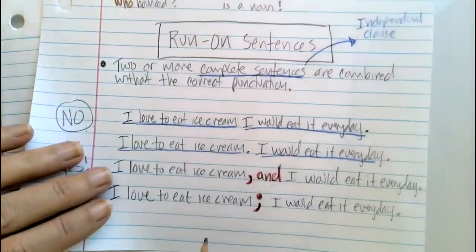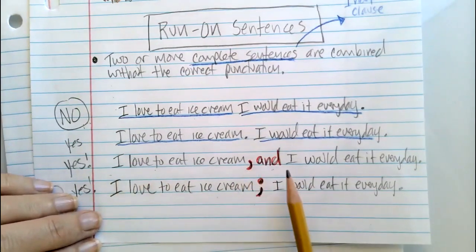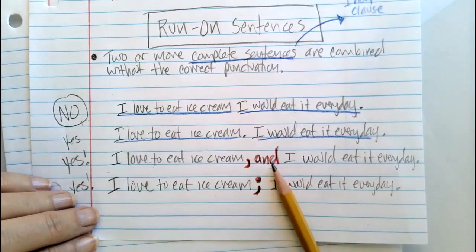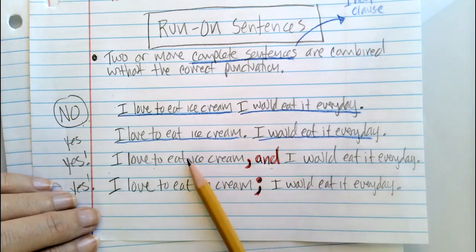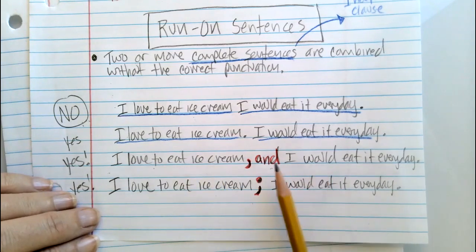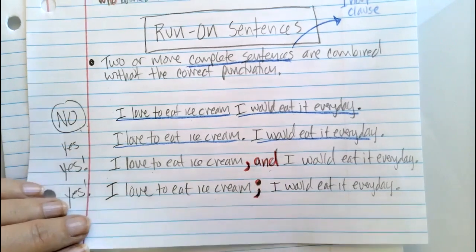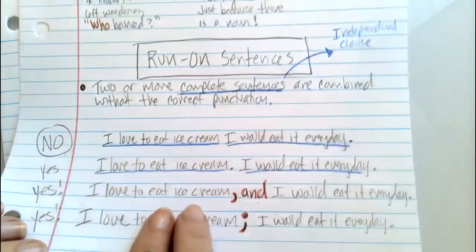So if we come back here, I'm going to flip back real quick. I love to eat ice cream, comma, and I would eat it every day. If we omitted the "and," this would be a big fat no. This would be a grammar error. We have to have that coordinating conjunction. These two work together. They're buds, they have to go together if we're combining two independent clauses.